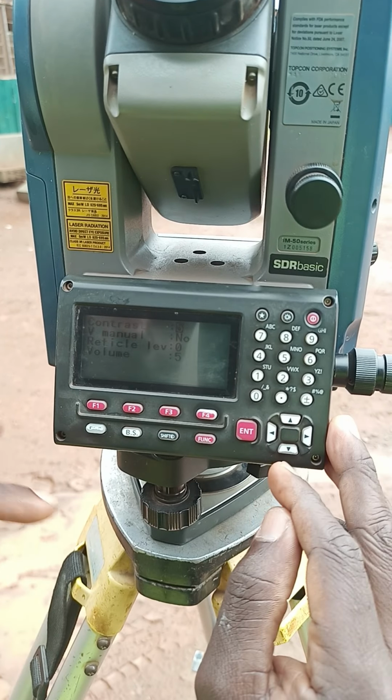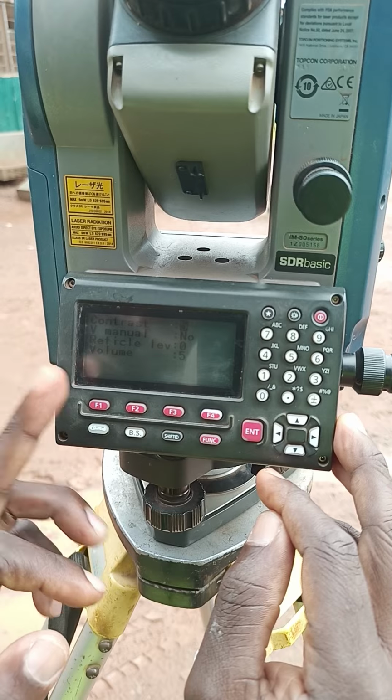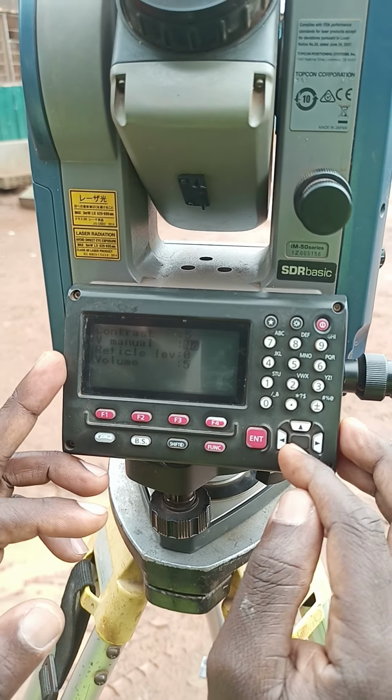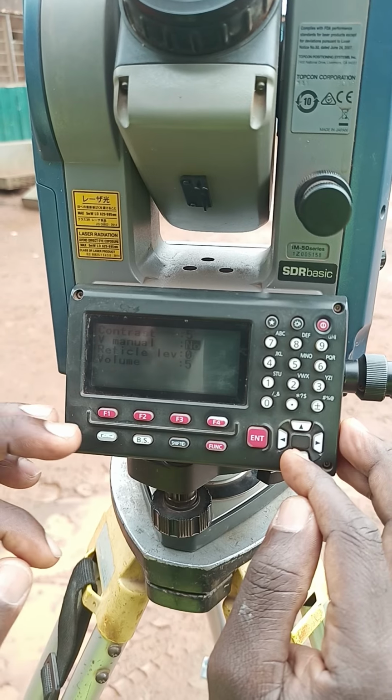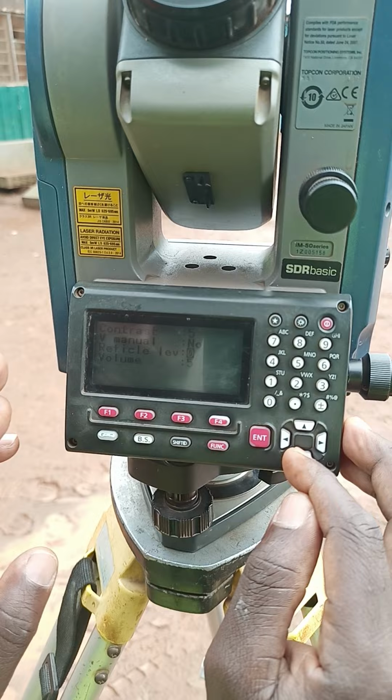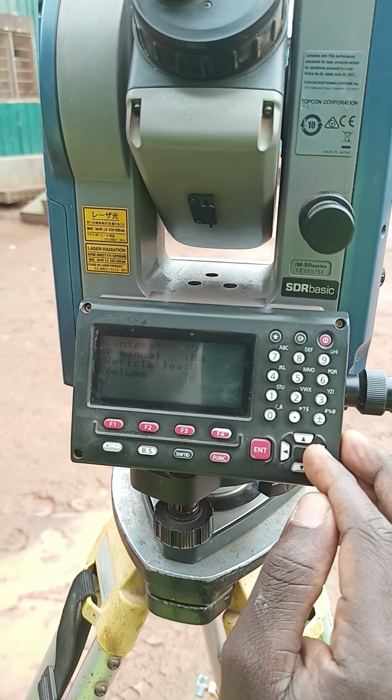Then vertical manual, leave it at no. When you put it at yes, it will cause problems in levels. You leave it at no, don't put yes. Reticle level, leave it at level. Then volume, it depends on the volume that you want.